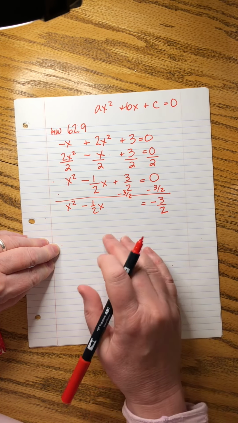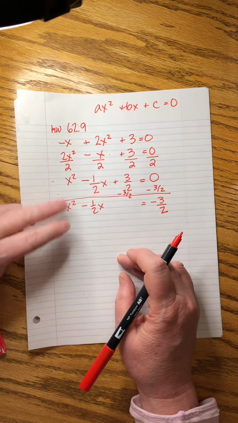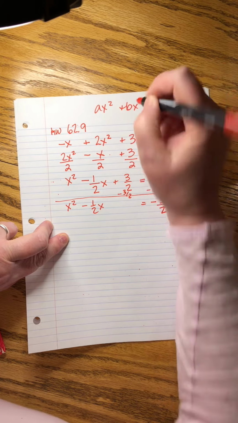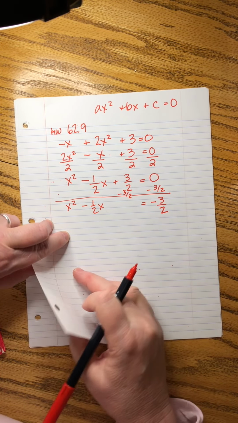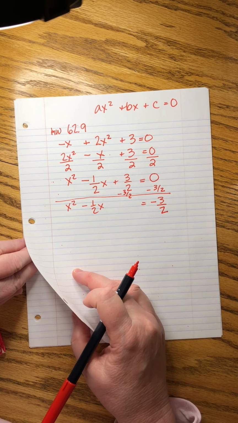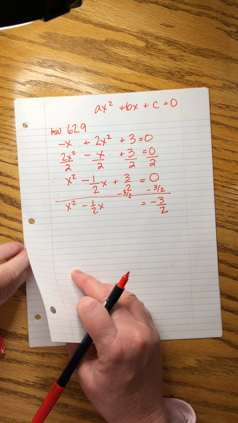Actually, you know what I'm going to do? I'm going to send you a picture of this later. I'm not going to do it in the video because you should be able to do that by yourself. We just went through it, and I got you through the hard part. All right, so I will send you photographs of these problems after we're done with the video, and I'll finish this one. All right, so pause me and try 62.9.